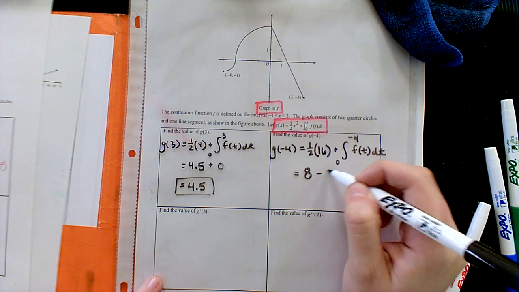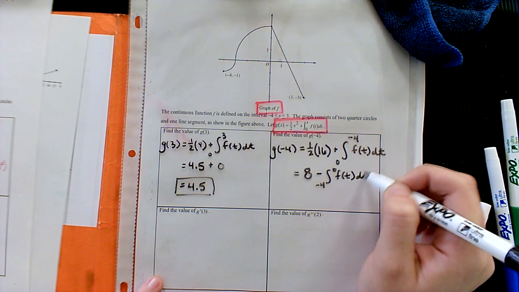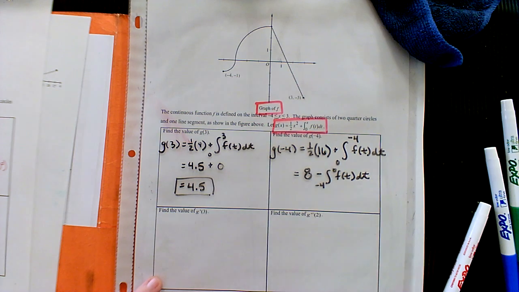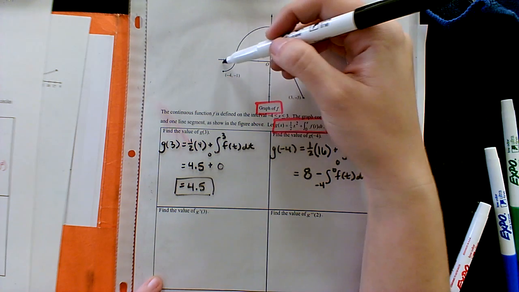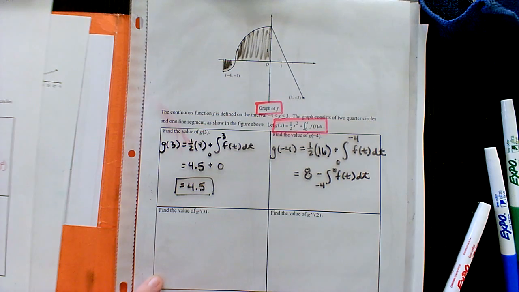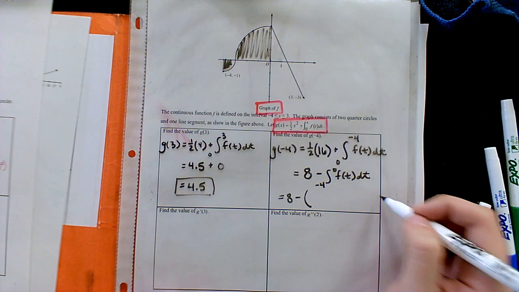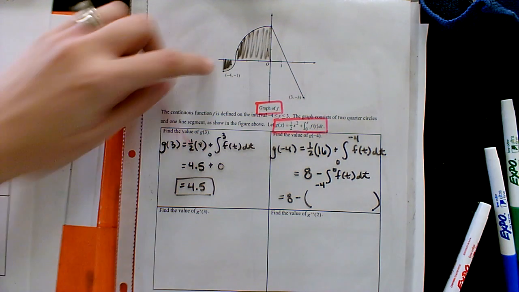So if I flip the bounds, it's now going to change to a minus out front. So now we have to figure out the area from -4 to 0. All right, so 8 minus, and then this is going to be the area from -4 to 0.